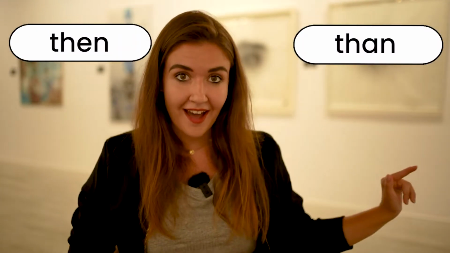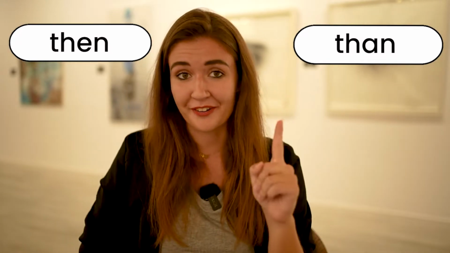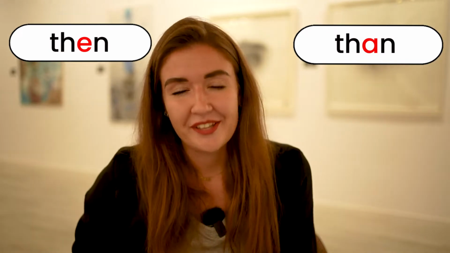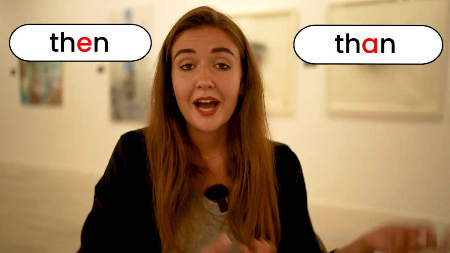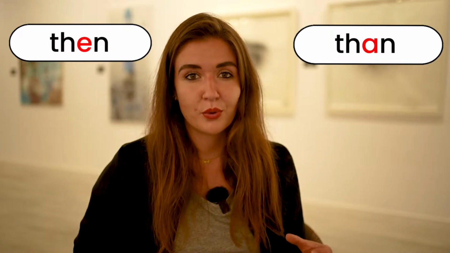Then and than. What's the difference? In spelling, as you can see, it's just one letter difference. E and A. That's why it's so easily confused. They are so similar. However, meaning is different. Let me explain. Then is a synonym to later.